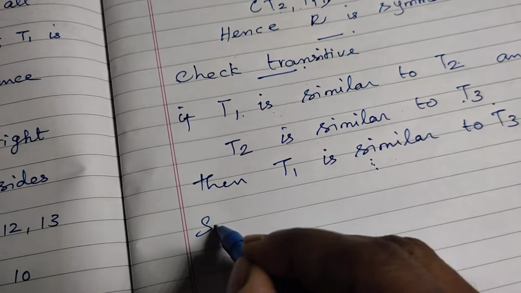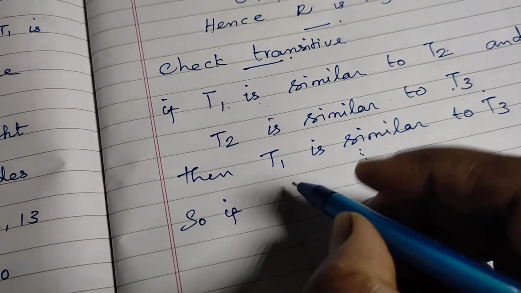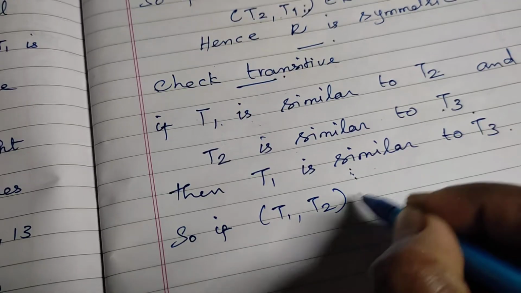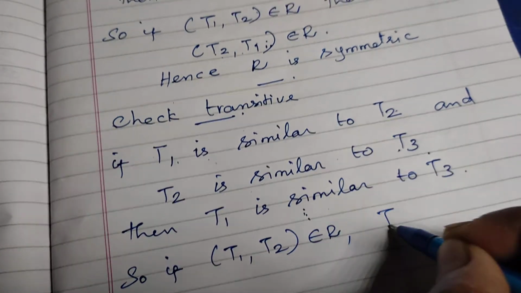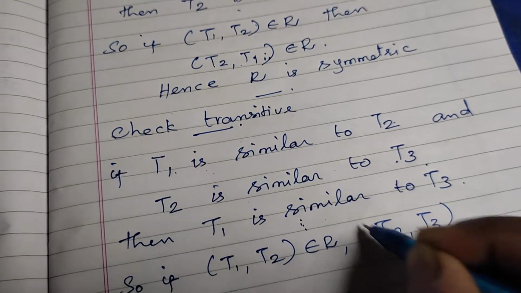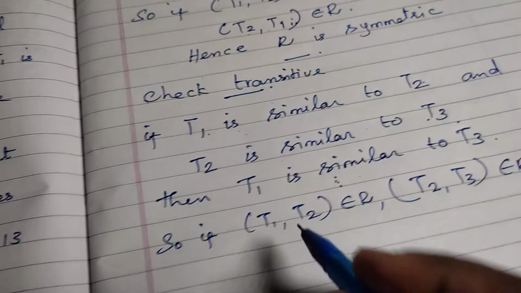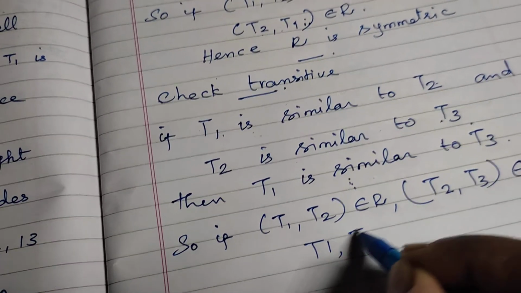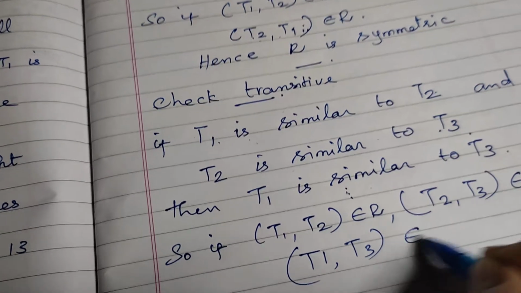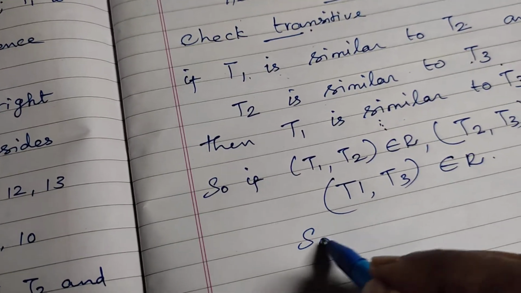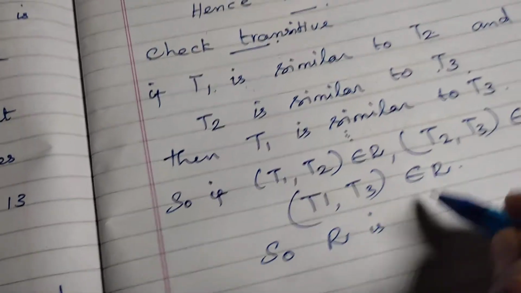So if (T1, T2) belongs to R and (T2, T3) belongs to R, then we can say that (T1, T3) belongs to R. So we can say that R is transitive.